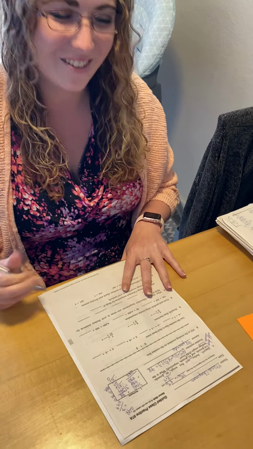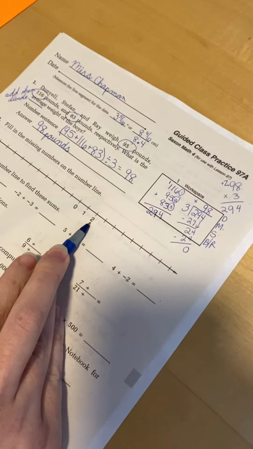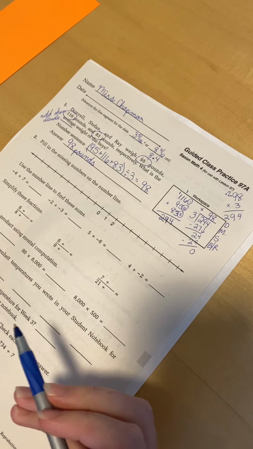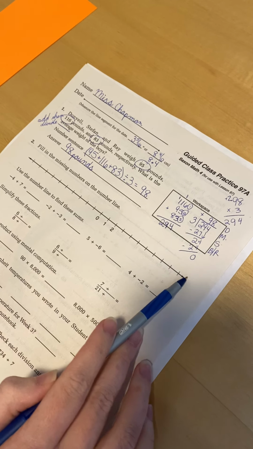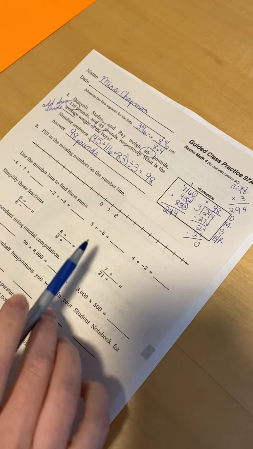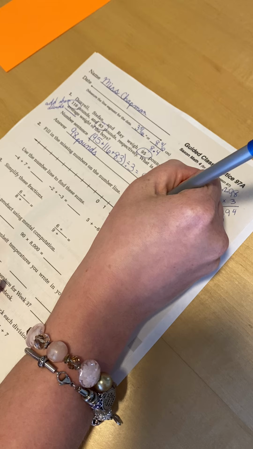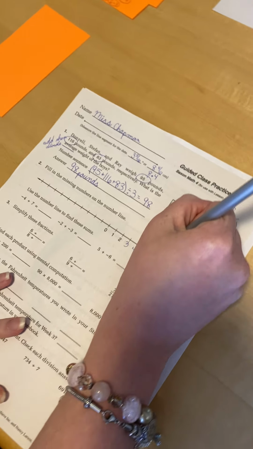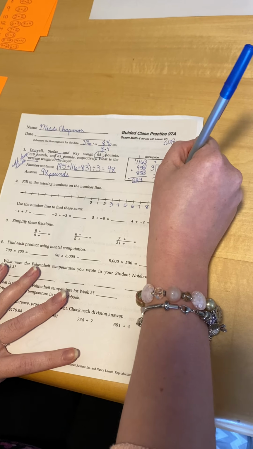Okay, moving on to number 2. Fill in the missing numbers on the number line. So they give us 0, 1, 2. So I know this number line is counting by ones. First, I'm going to fill in all my numbers to the right of the number line, just simply counting by ones. Go ahead and count with me. 0, 1, 2, 3, 4, 5, 6, 7, 8, 9, 10.